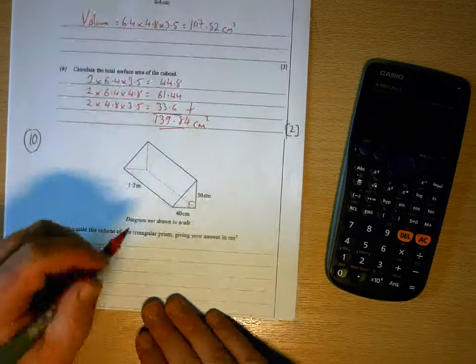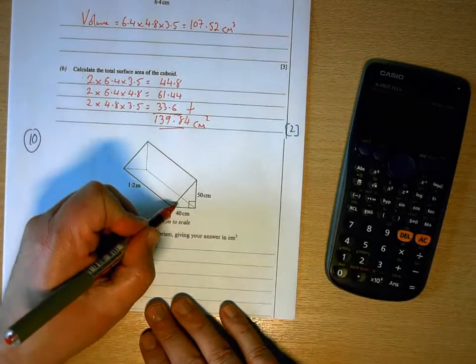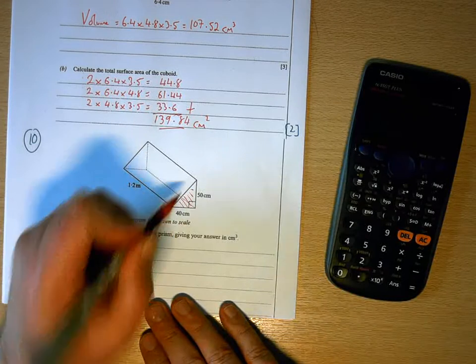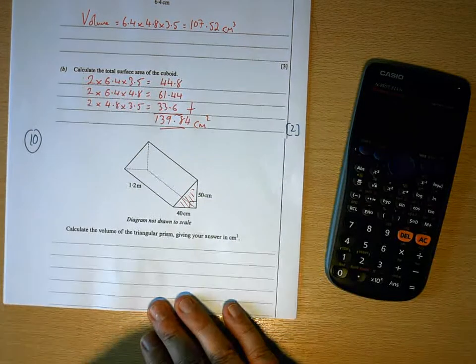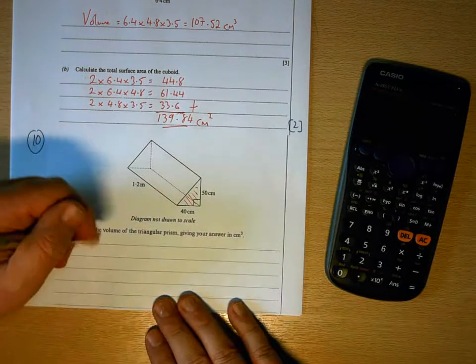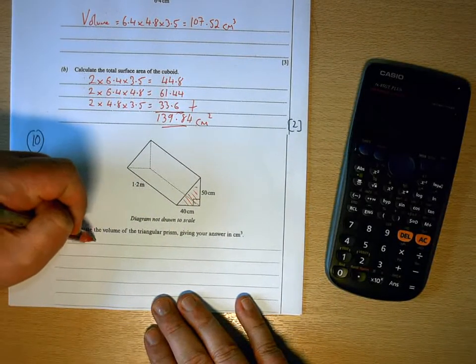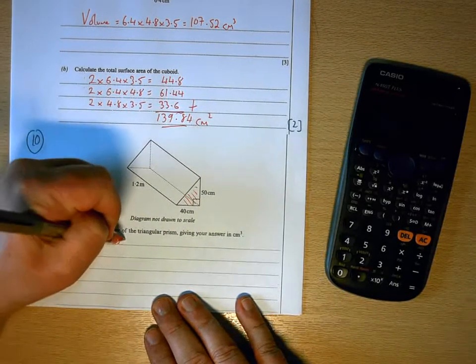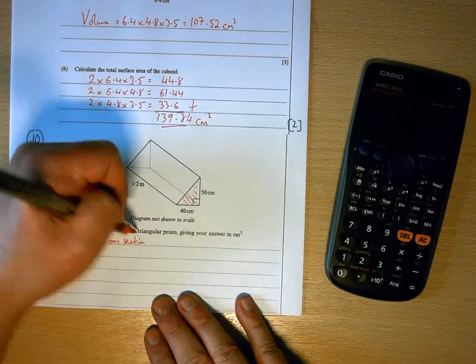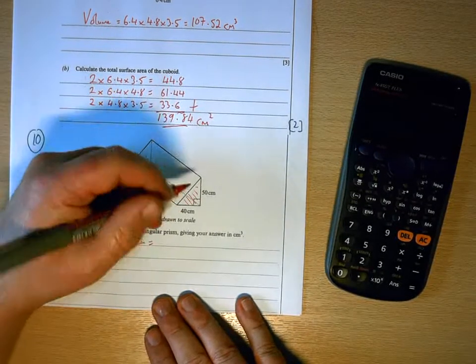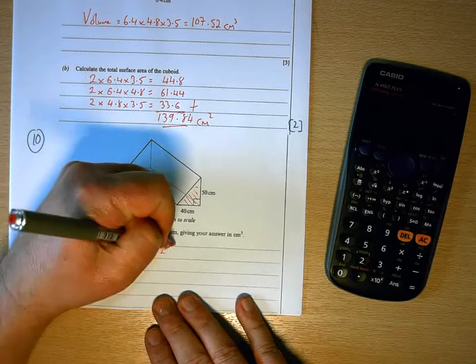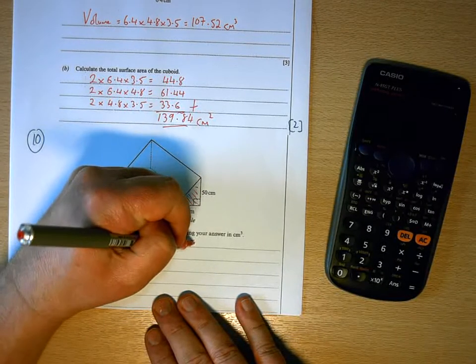So that tells us that what I need to do here is calculate the area of the cross section, which is a triangle. Area of a triangle we know is half base times height. So area of cross section will be half times 40 times 50.